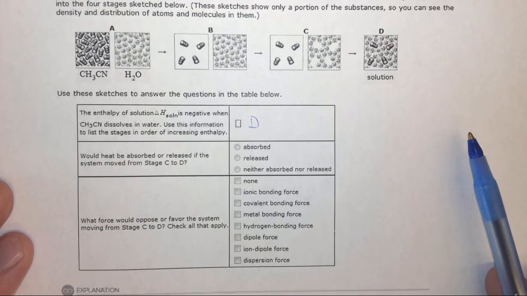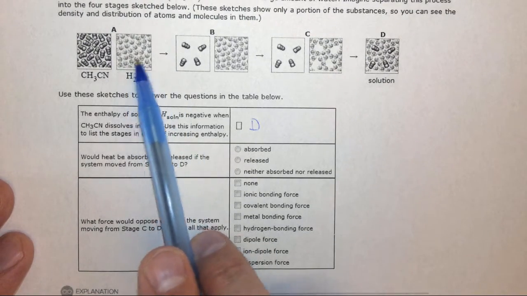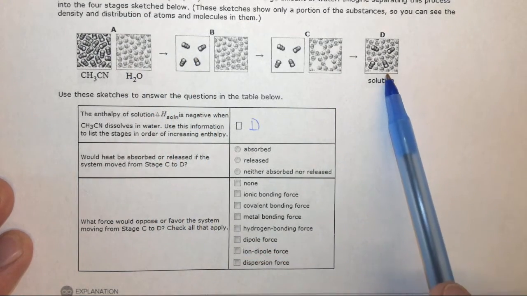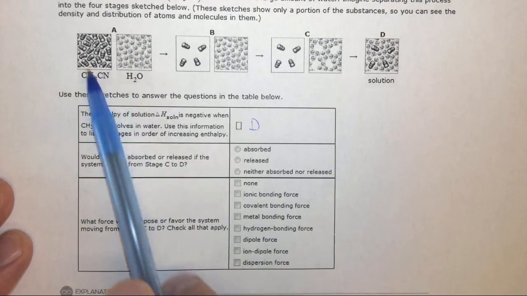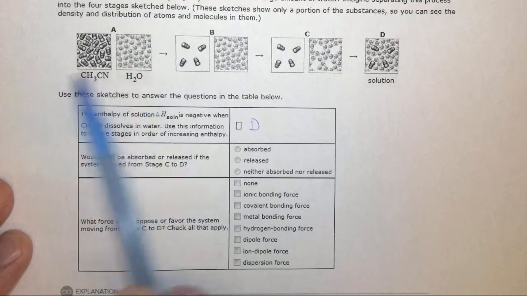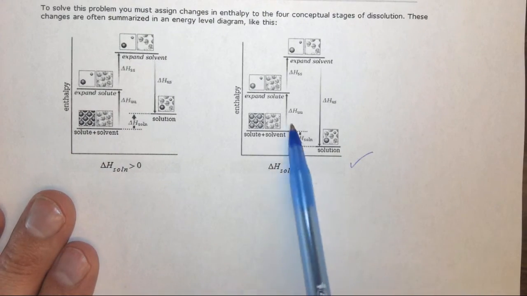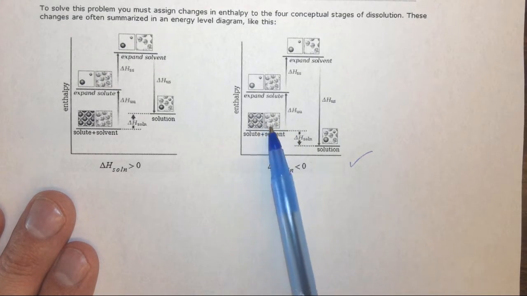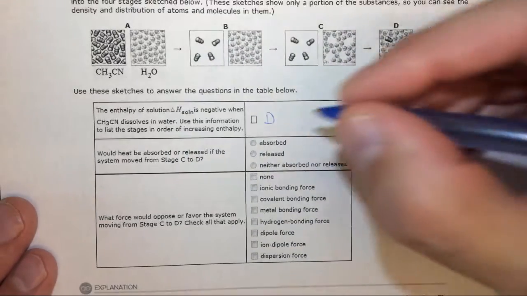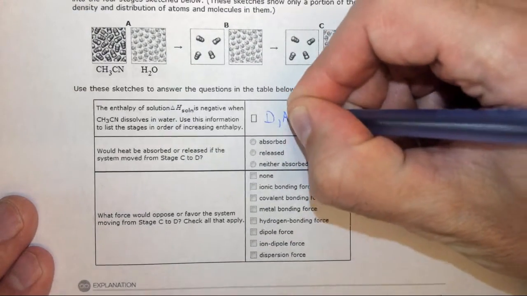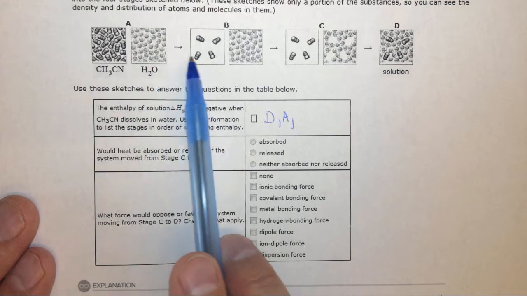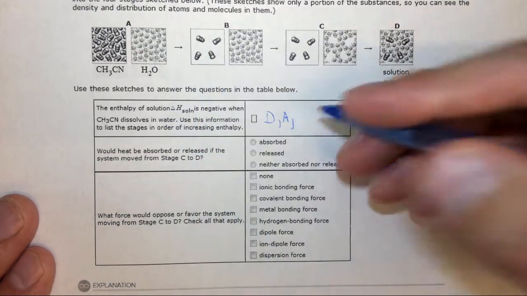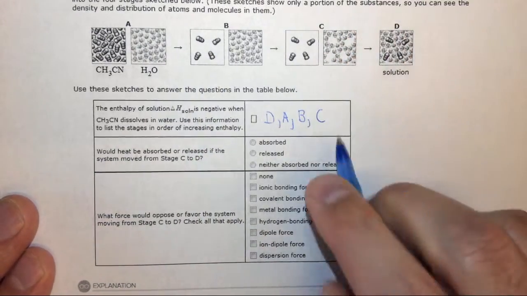Next, we need to figure out what's happening. The next lowest thing in energy is the individual solvent and solute themselves. And if we look at our diagram, you can see these are relatively close in energy, and this is going to be lower in energy because before we expand anything, this is going to be lower in energy than the expanded system. So the next one is A. Now, the first step is to expand, in this case, the solute, the acetonitrile. So B is going to be lower in energy than C, which has to be last because it's the only thing left.